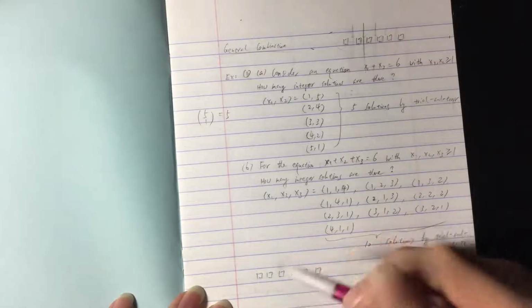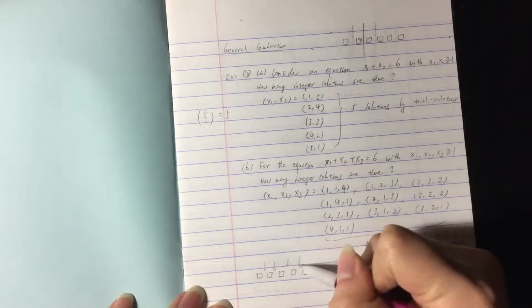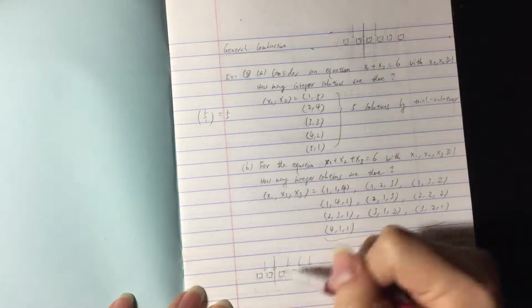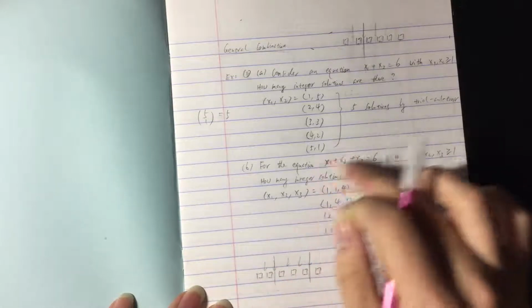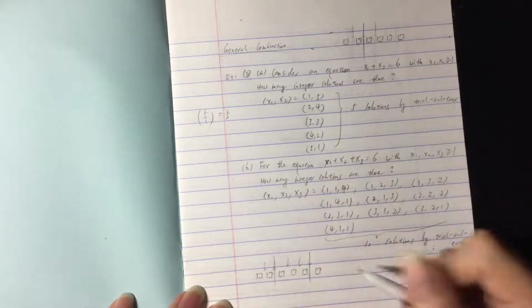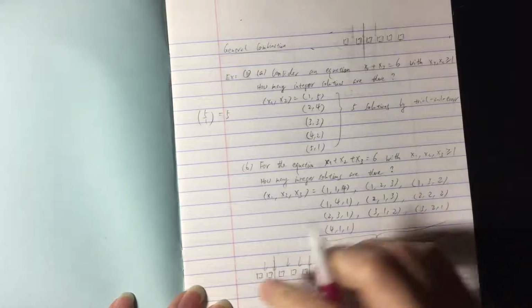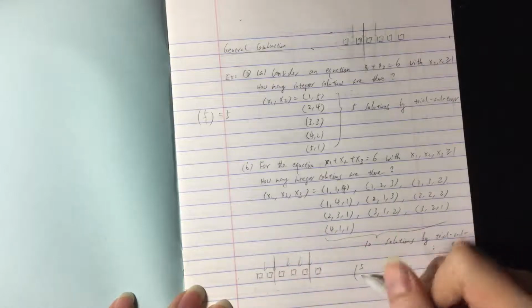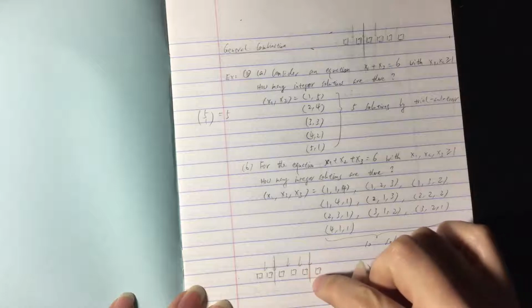There are 5 gaps. I try to choose 2 positions to put the bars. As long as I put 2 bars there, I find a solution to this equation. There are 5 gaps in the middle of 6 objects. I want to choose 2 positions to put bars. That's 5 choose 2. Whenever I put 2 bars here, I find a solution to S1, S2, S3.